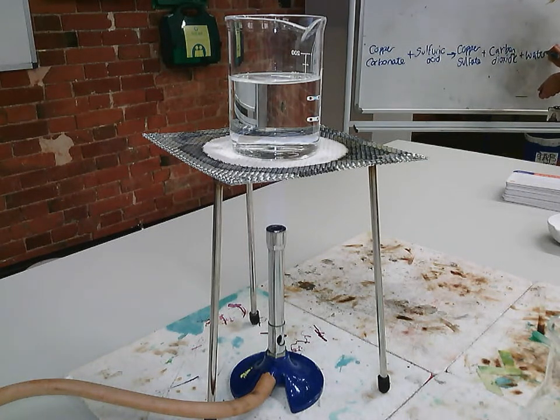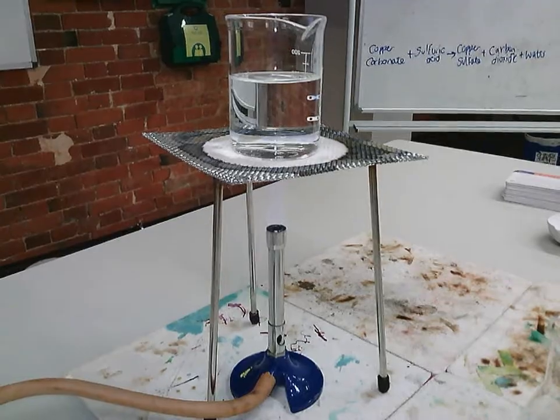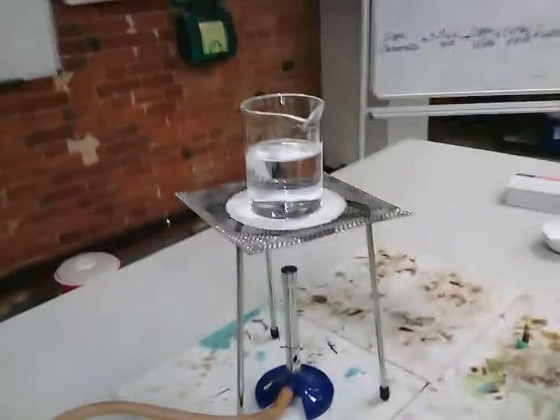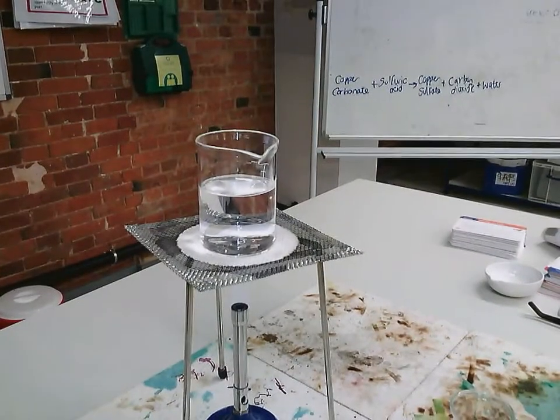So what we've got inside our mixture at the moment is, the carbon dioxide has escaped into the atmosphere. So we've got a mixture of copper sulfate and water. Because copper sulfate is soluble in water, that means it hasn't dissolved yet. So what we need to do is evaporate it to remove the water.